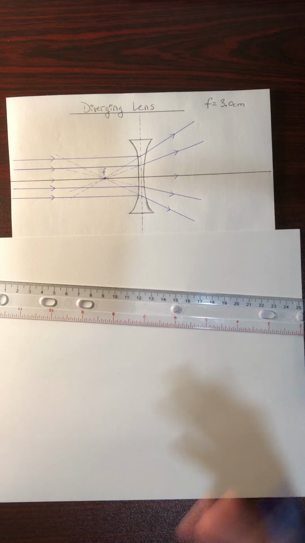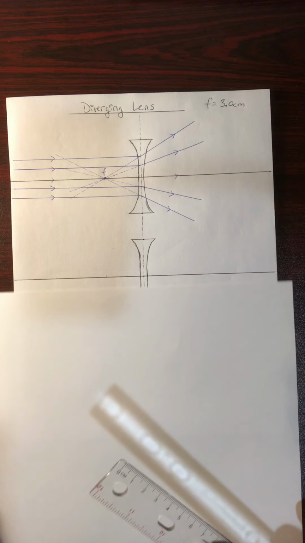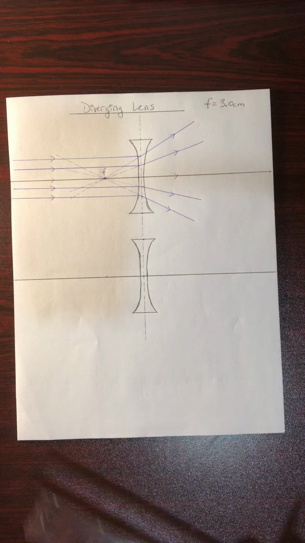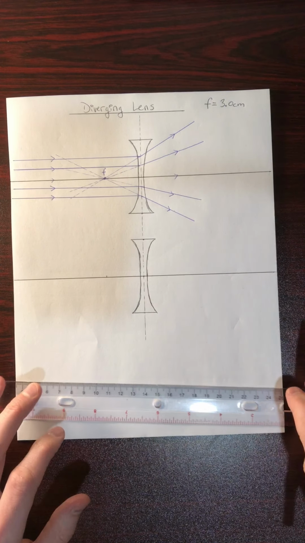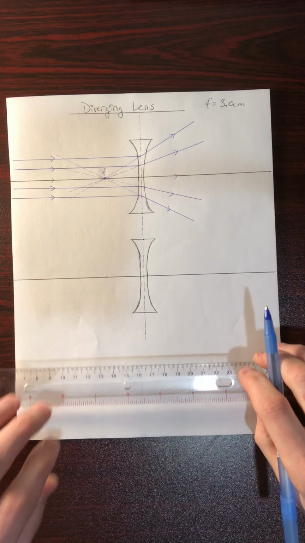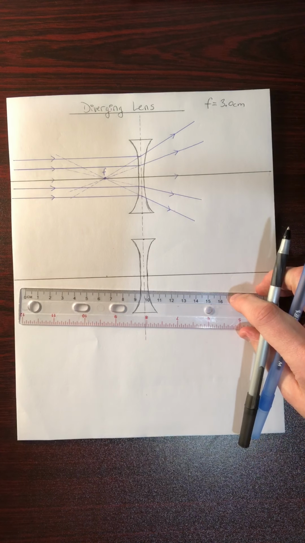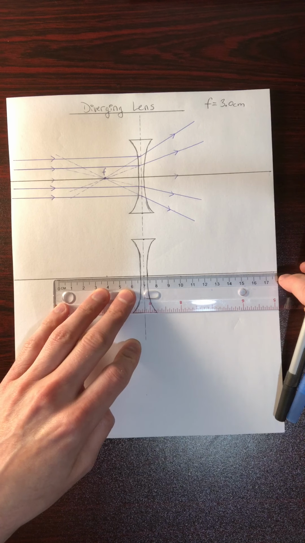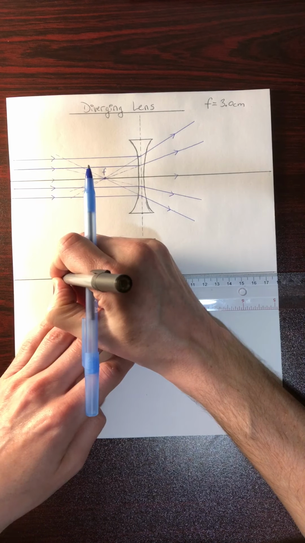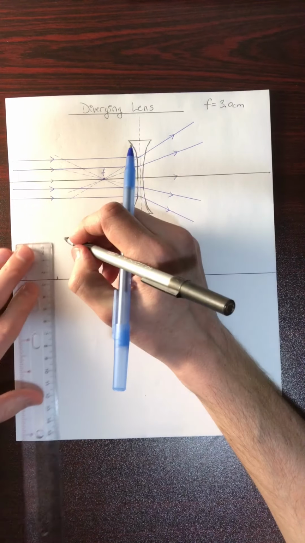Okay, so we're looking at a diverging lens, and now we want to look at how it produces an image. So drawing out the same exact lens, it's going to have the same focal length, so it's the same characteristic. And this time what we're going to do is put an object out, just like we did with the case earlier with the convex lens. In this case, I'll put it 7 centimeters out from the lens, right here. And I'm going to make its height the same as we did before, 2 centimeters.